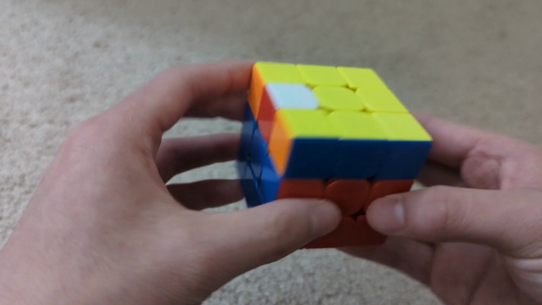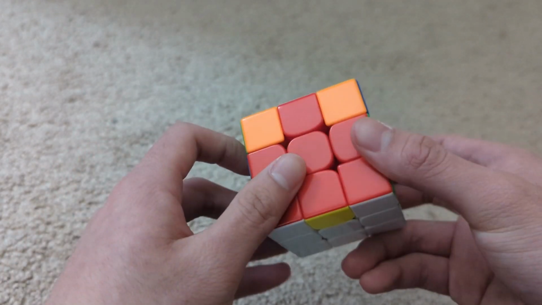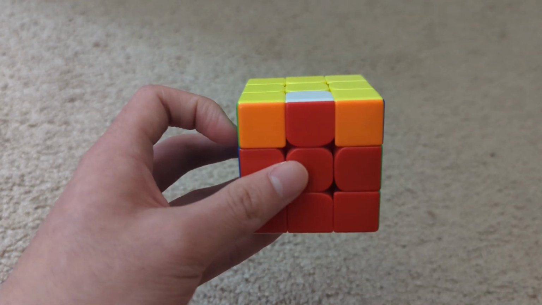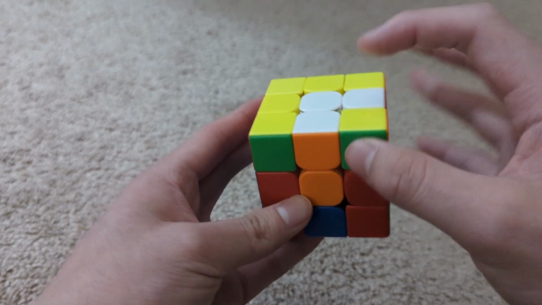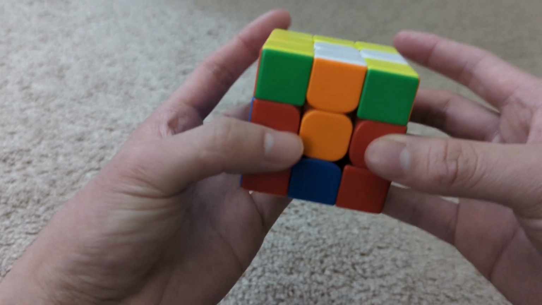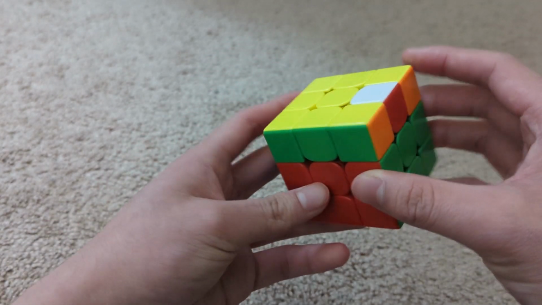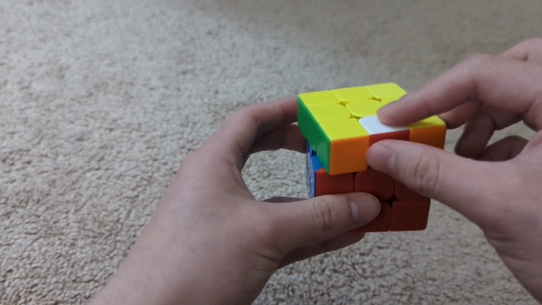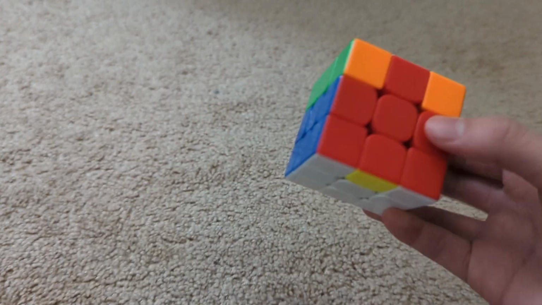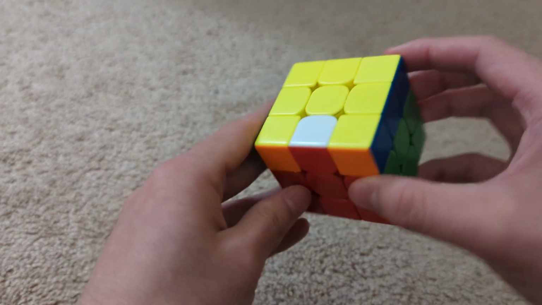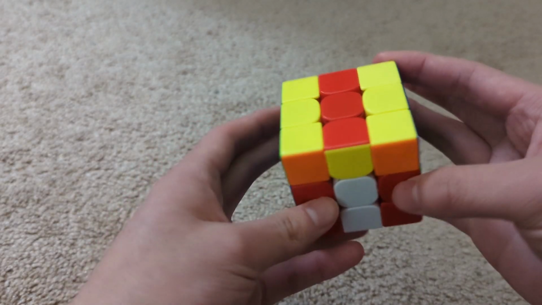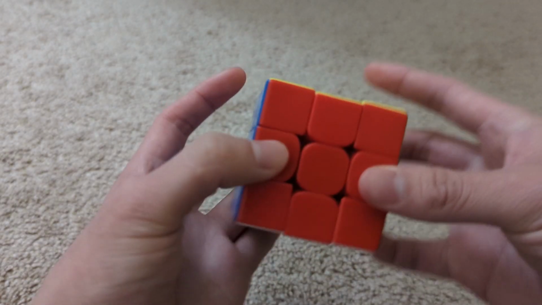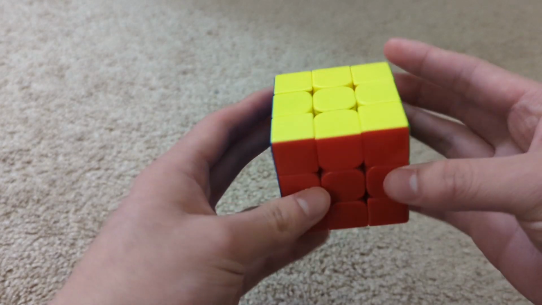So in this case, it would be a U prime instead of a U. Either way, once you did the M2 and moved the DFDB piece opposite to it, you're gonna just complete the solve with M prime U2 M. Yeah, that's it.